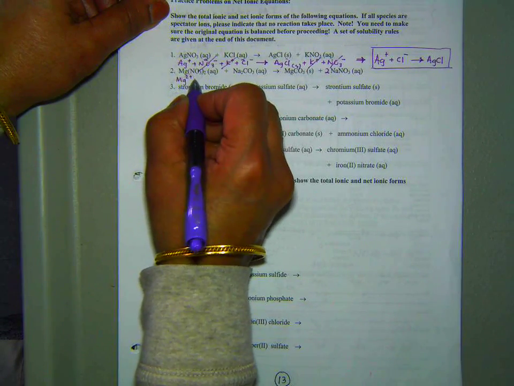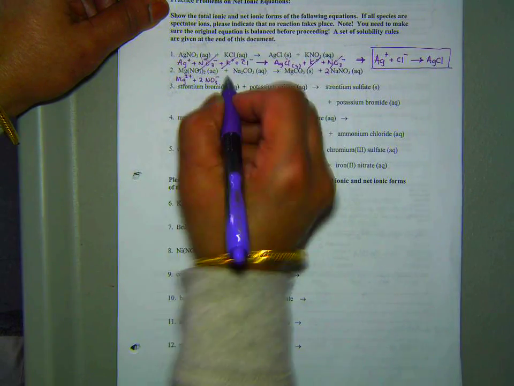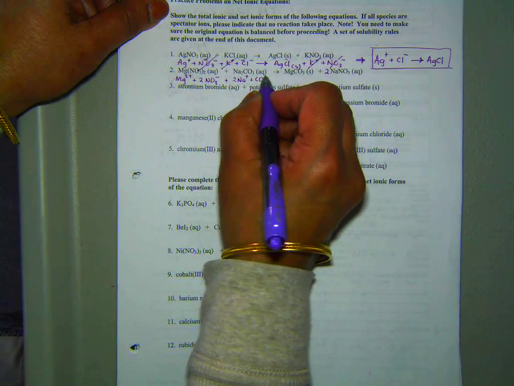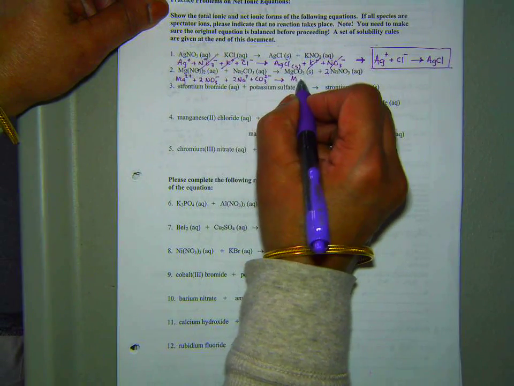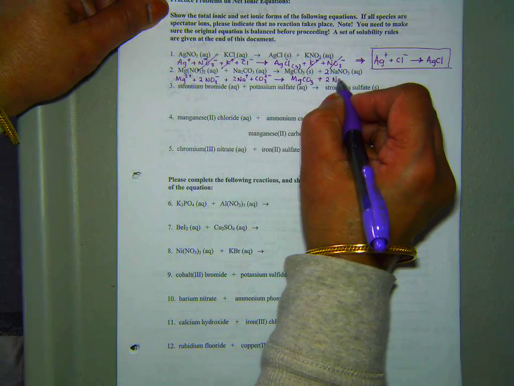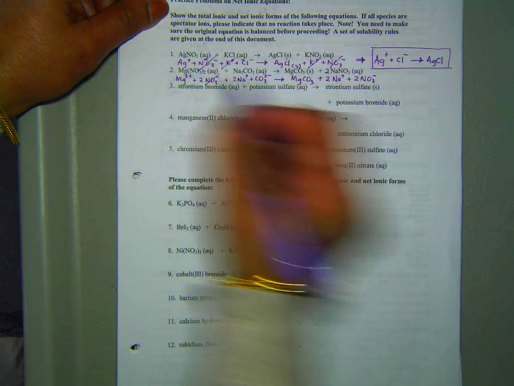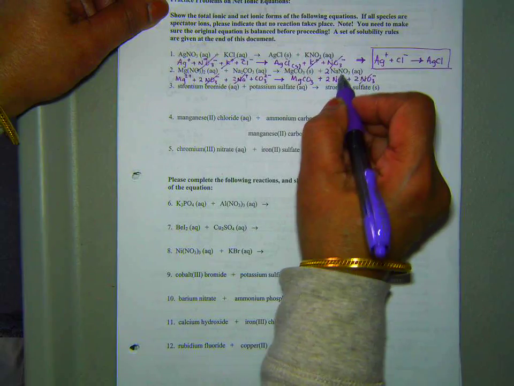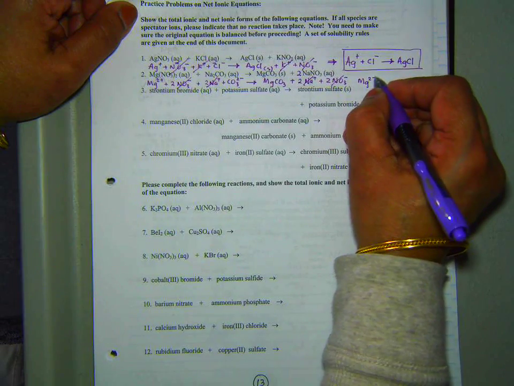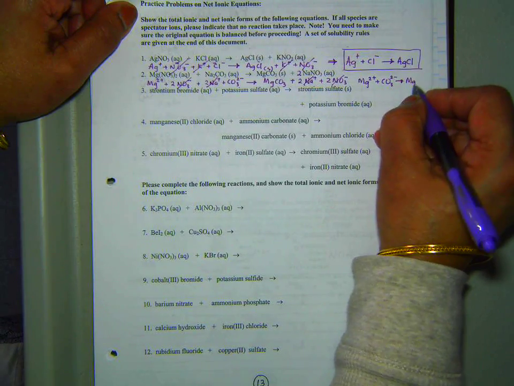Magnesium 2 plus, 2 NO3 minus, can you see NO3 2 here, plus 2 Na plus CO3 2 minus, giving MgCO3 has to be as it is because it's a solid, and 2 Na plus 2 NO3 minus. 2 NO3 minus is your spectator, and 2 Na plus is a spectator, and your net ionic equation will be Mg2 plus CO3 2 minus, giving MgCO3.